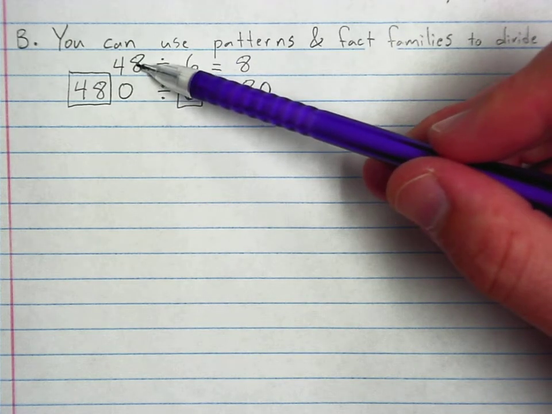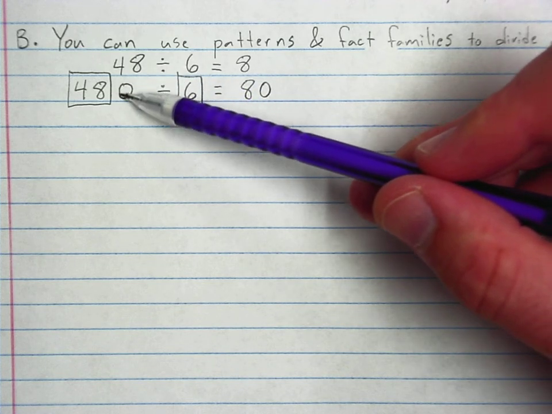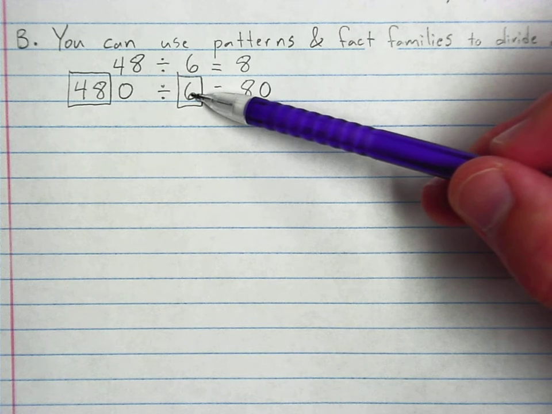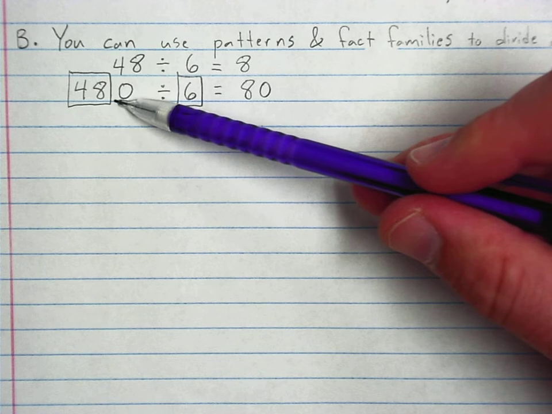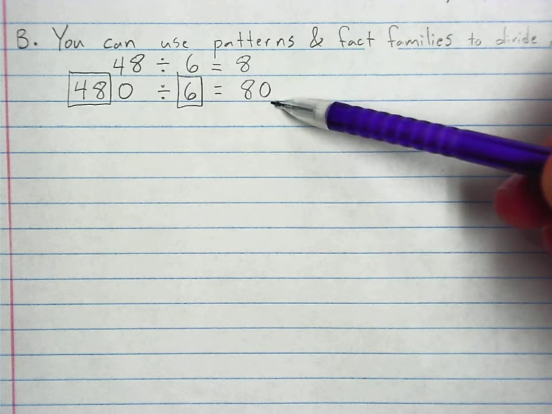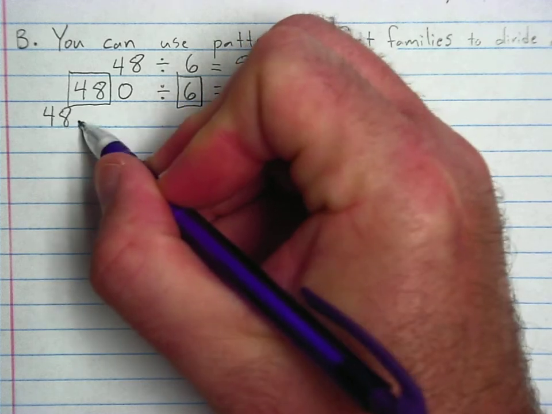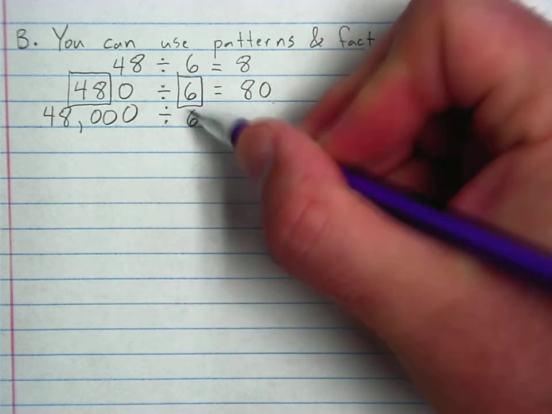Basically, here's our dividend, 48. If the dividend gets 10 times bigger, but the divisor stays the same, then the quotient is 10 times bigger. Dividend is 10 times bigger, quotient is 10 times bigger. I'm not going to, but I could conceivably do this all day.